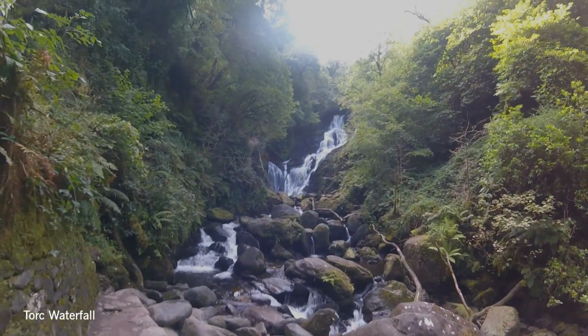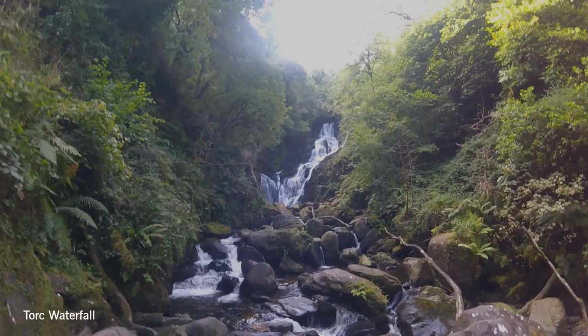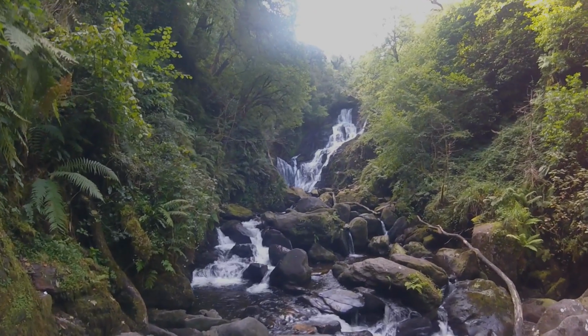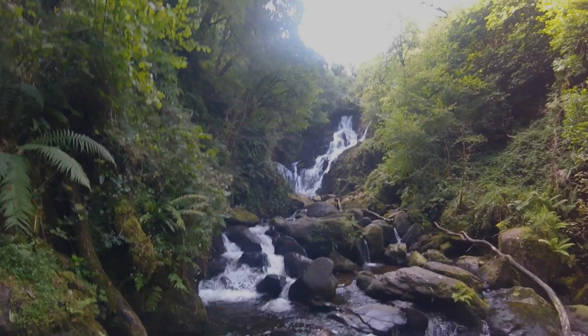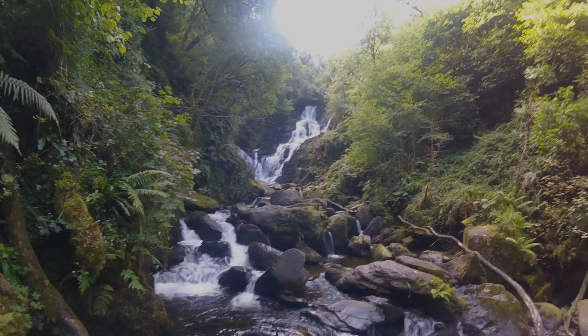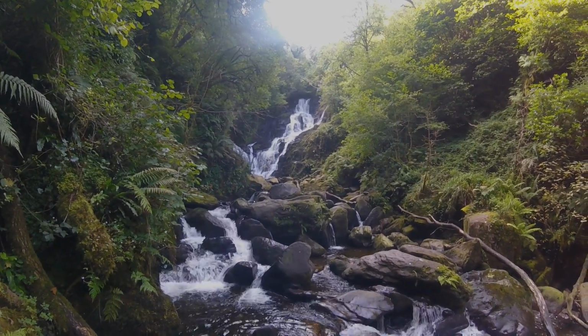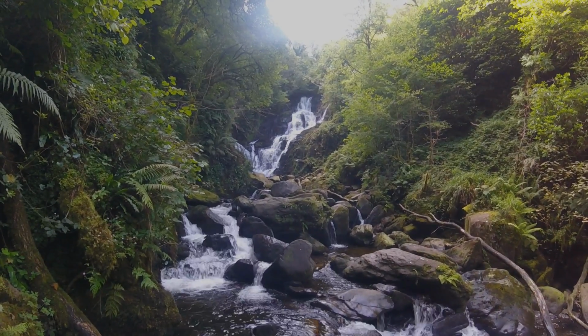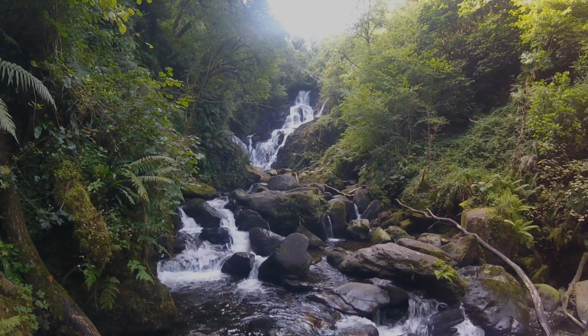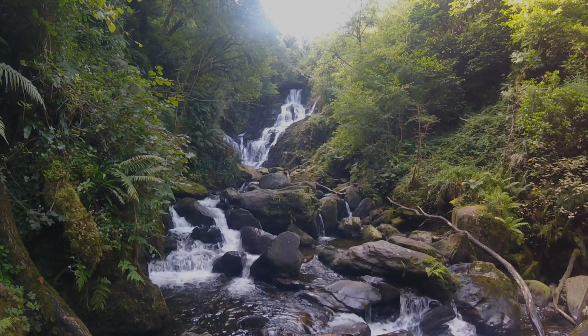I'm now at Torc Waterfall. Now waterfalls seem to be one of the most satisfying subjects you can shoot with a DSLR. By playing around with the shutter speed, you can blur the water and anything stationary, for example rocks, branches and the like, will remain pinned sharp. Getting images like what I've just described is not all that complicated.